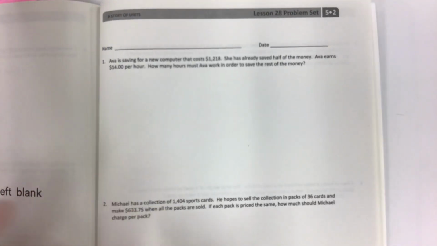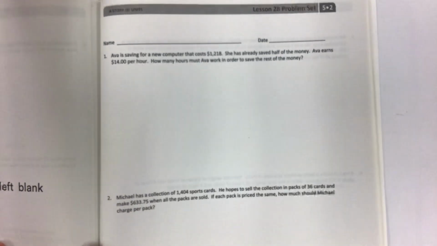Hey there, kids. Okay, we're going to have fun today because we're in lesson 28 and this is word problems. So we finally get to apply all this division we've been working on. And let's go.